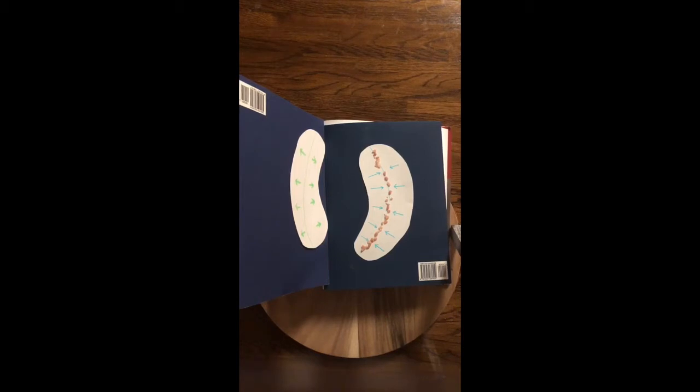For otoconia in this representation, I used Himalayan pink sea salt crystals, and they're lining right here on the utricle. I left them off the saccule just simply because they'd fall off without glue. And their presence is what increases the specific gravity above that of the endolymph. This is why the otolithic organs are responsible for linear acceleration. And just as a reminder, the semicircular canals were responsible for angular acceleration.